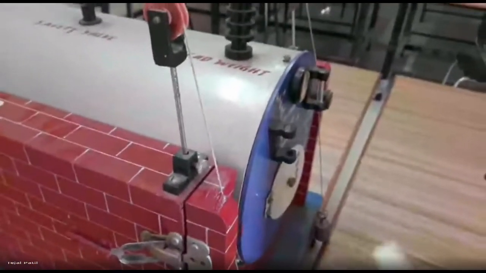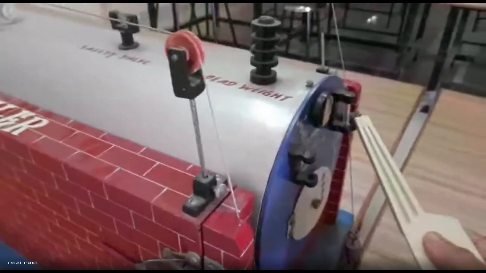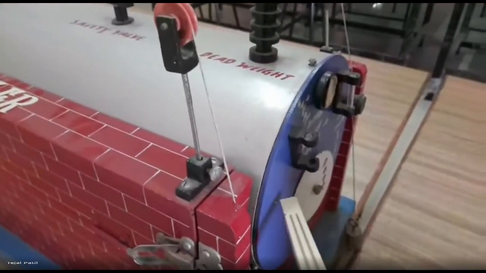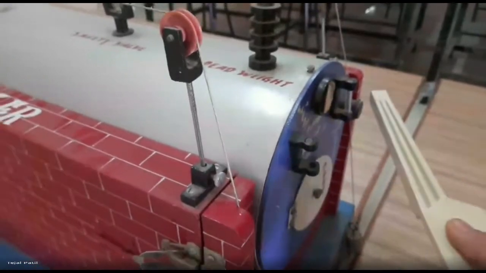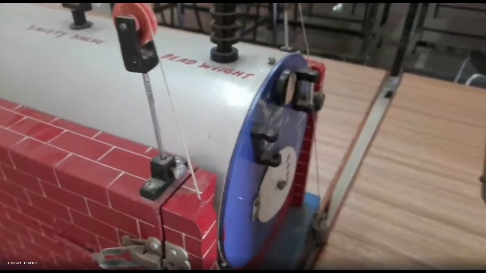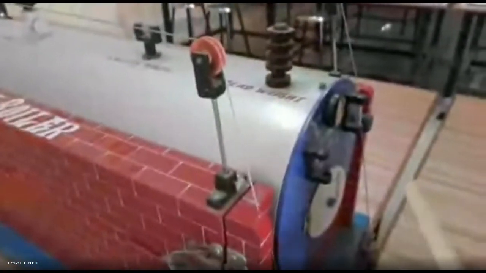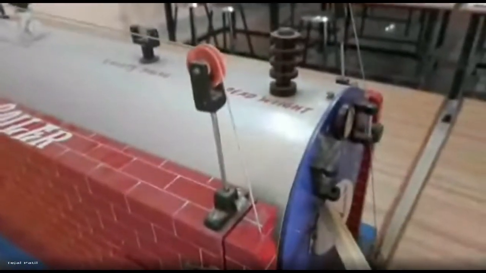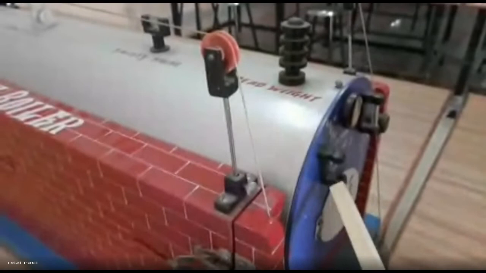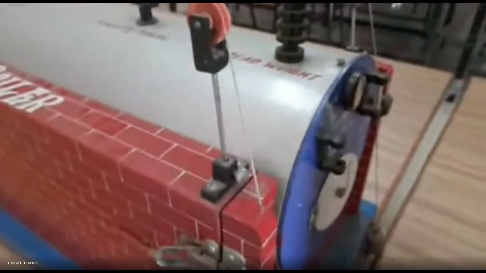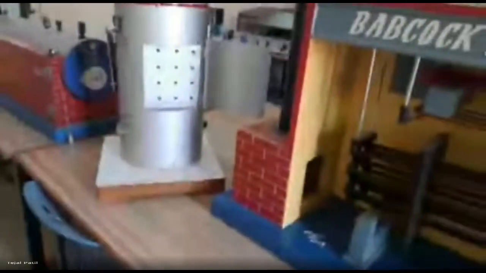So to check whether the level of the water inside the shell is good in amount or not, this water level indicator is used. Then the next one is the pressure gauge.